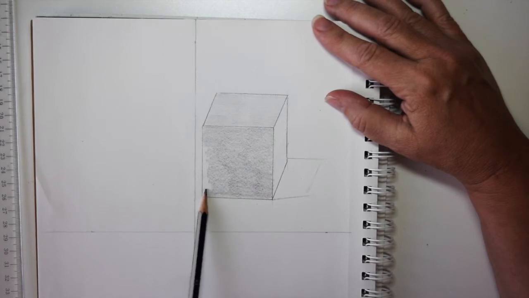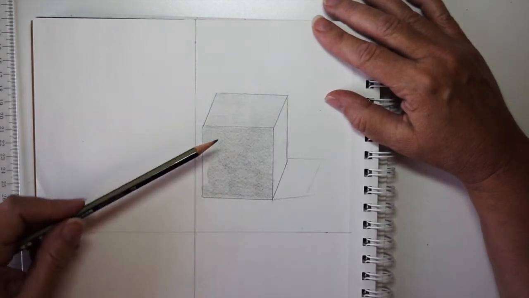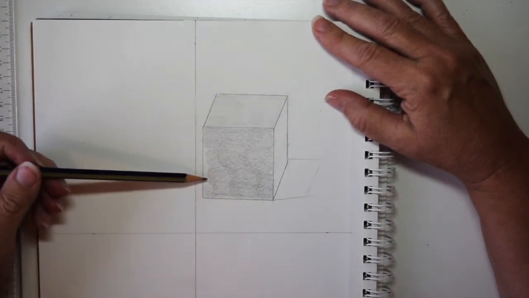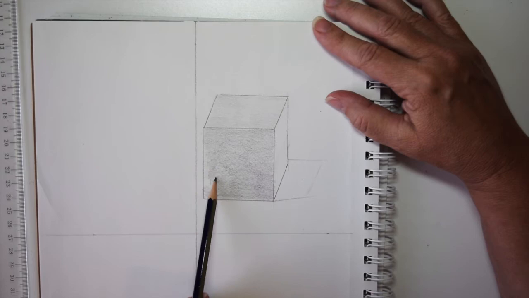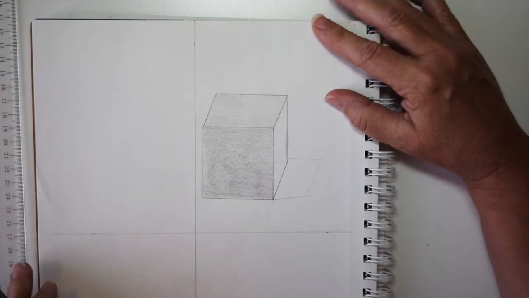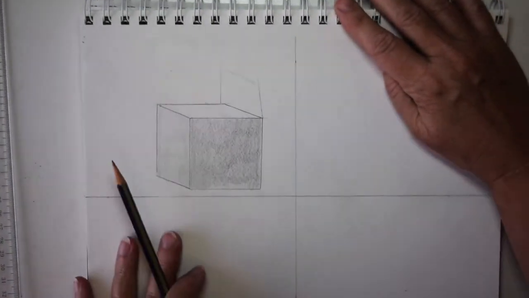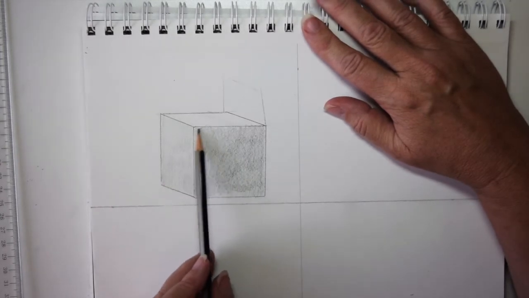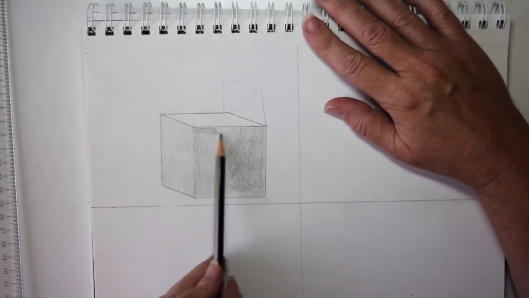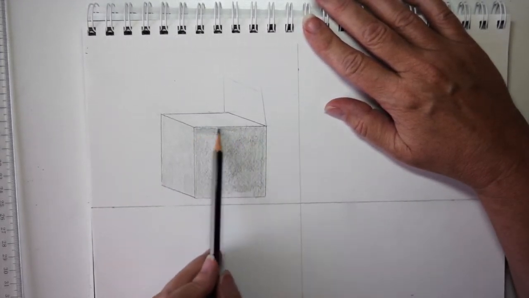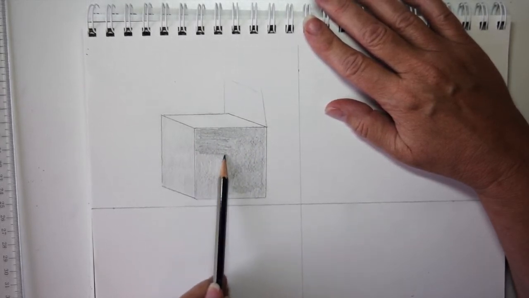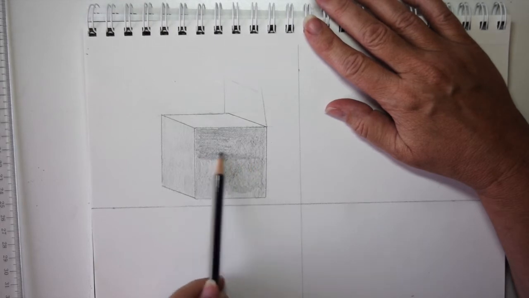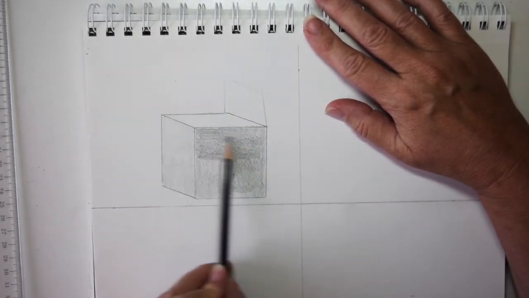And this is not quite dark enough, so I have a couple of options here. I can either change pencils to a darker pencil, or I can go back in a different direction and add another layer. And just cross my stroke back through the area.